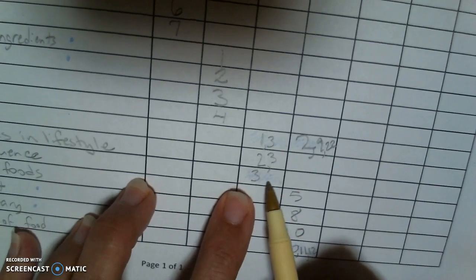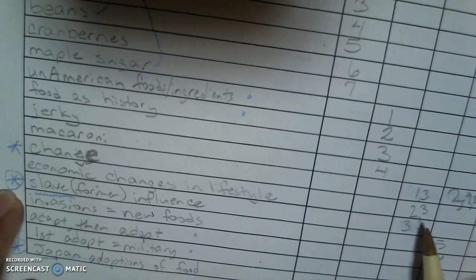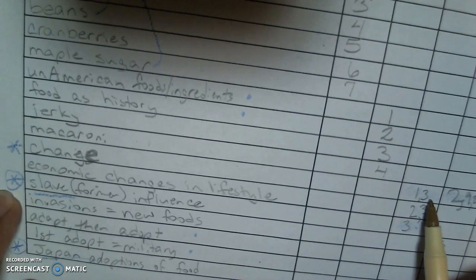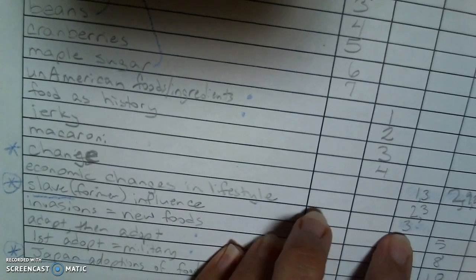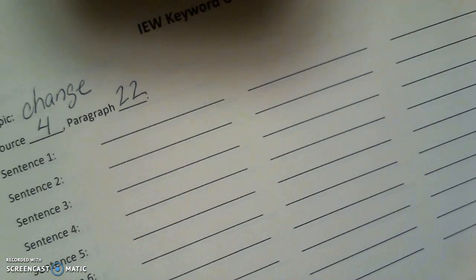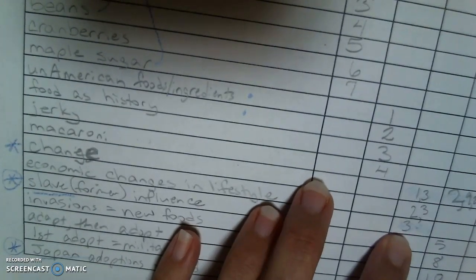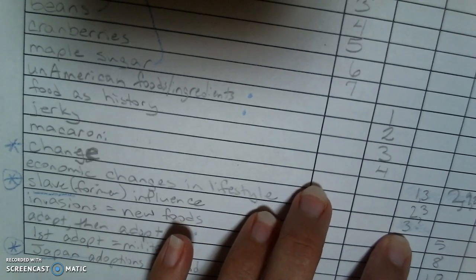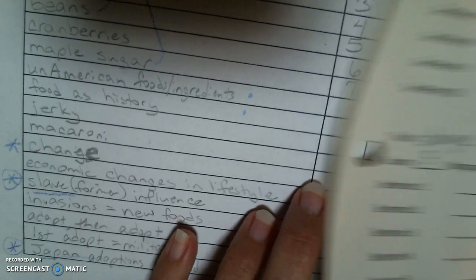Now we come to this block as our next star down. I've already chosen paragraph 3. So now all I need to do, instead of writing out a new one of these, is find the paper that talked about source 3, paragraph 3.